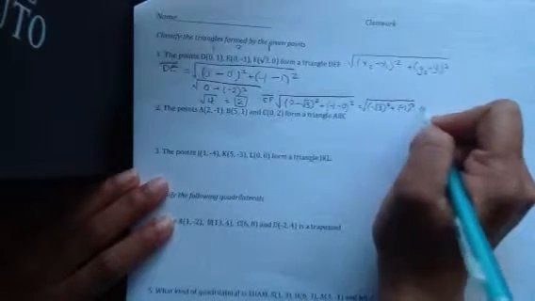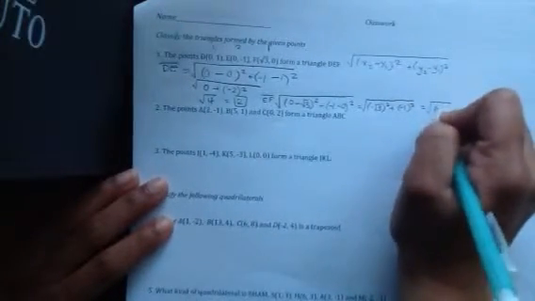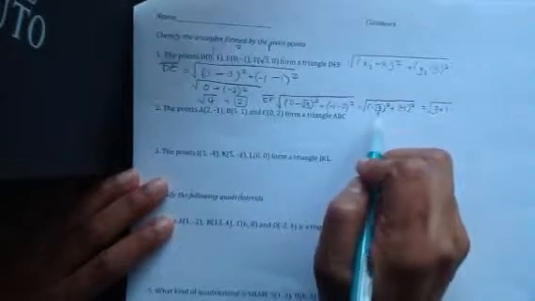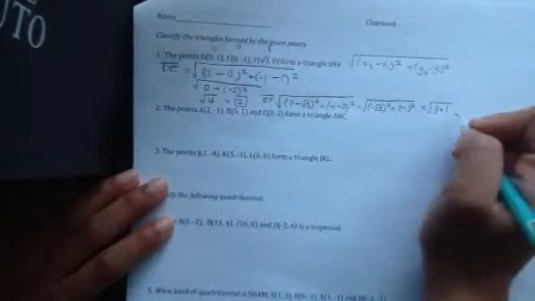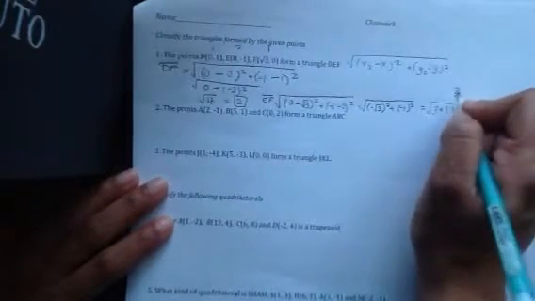So when I do that, that gives me 3 plus 1. If I square a square root, then it just cancels out the square root. So that ends up giving me the square root of 4 again, which is 2. Okay, so far 2 of the sides are the same.